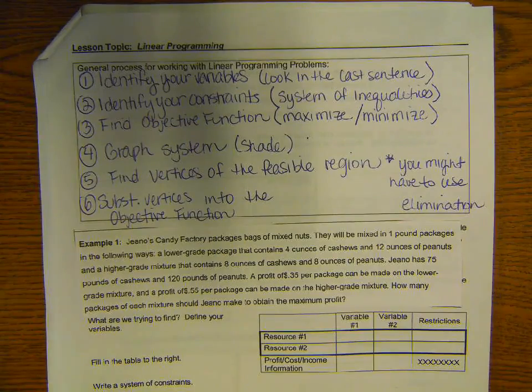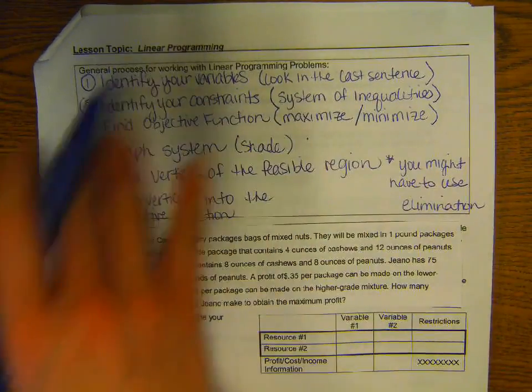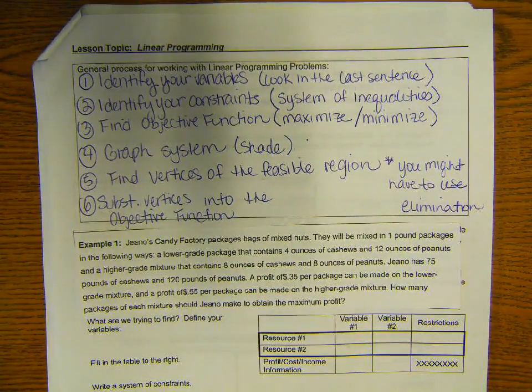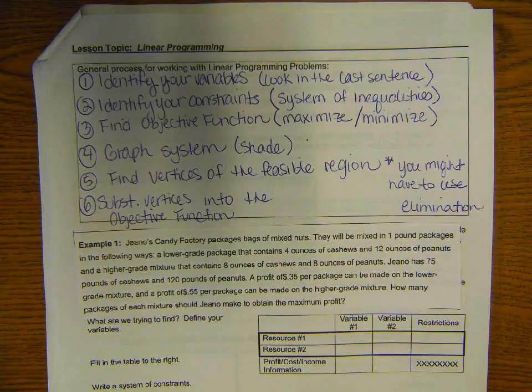All right, so let's take then, I'll let you finish writing down. If you're done writing, I would like you to read through that example. It's going to take a minute. And then go to the end and see if you can identify what the variables are.